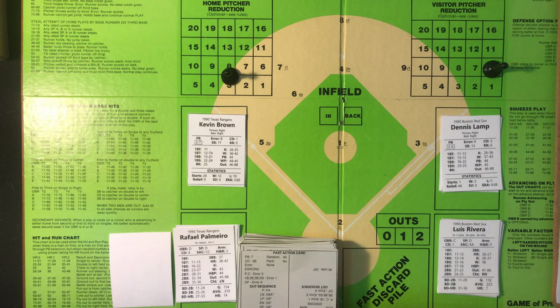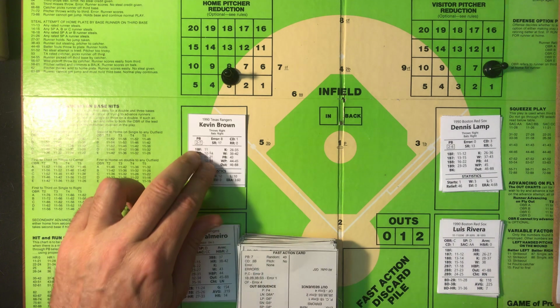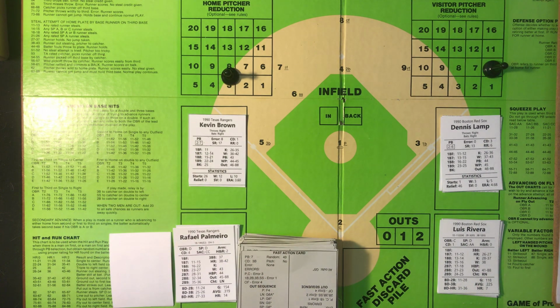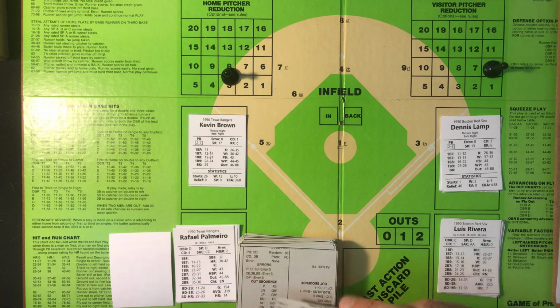Let's see here. It's Kevin Brown on the mound for the Rangers, and he's going to be facing Luis Rivera. He's the Boston shortstop. He batted .225 in 118 games.